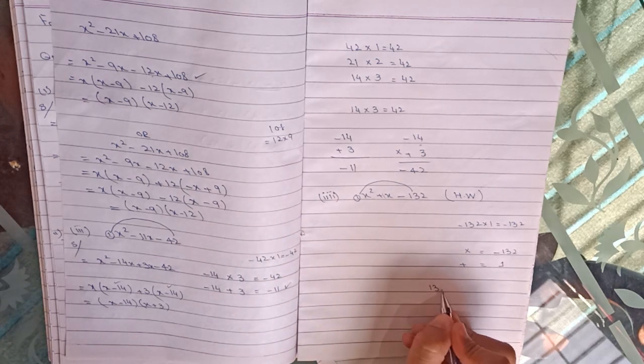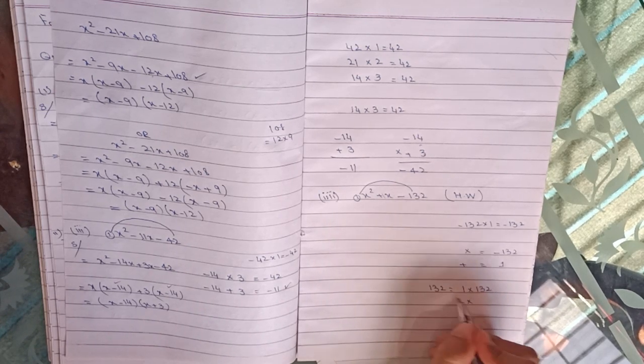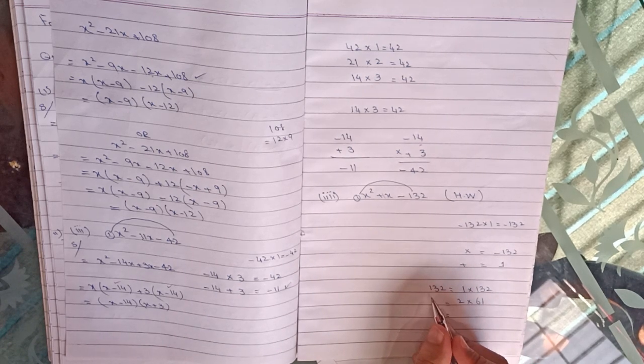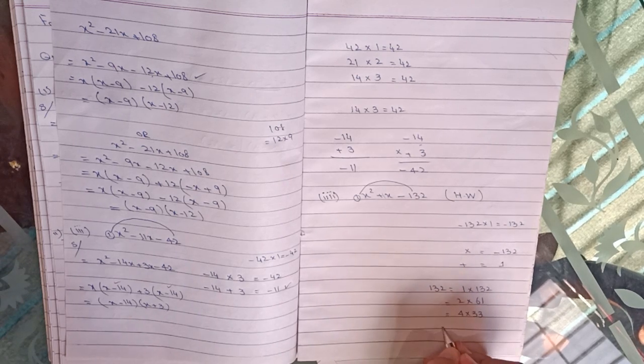write the factors of 132 for your convenience. 2 sixes are 12, 6 1s are 6, 2 and 3 is not divisible by 3 on 4, 4 3s are 12, 4 multiplied by 33, 5 6 6 1s are 6, and 7 is not divisible.